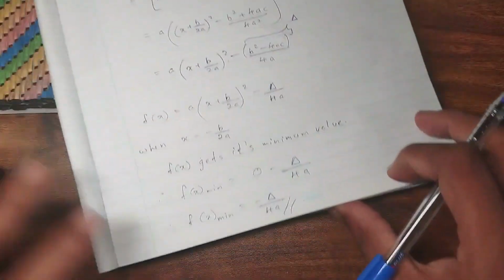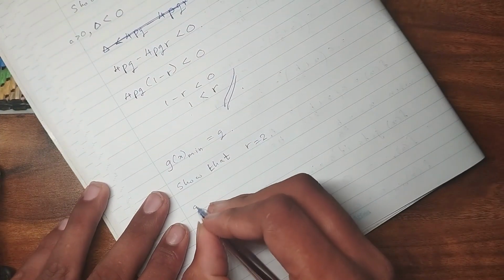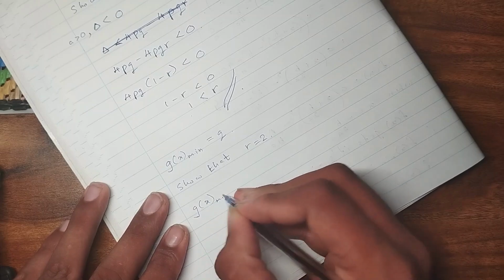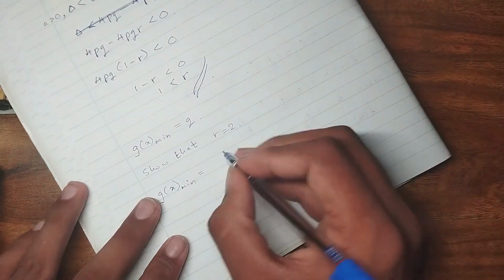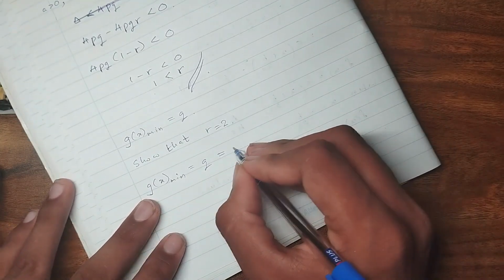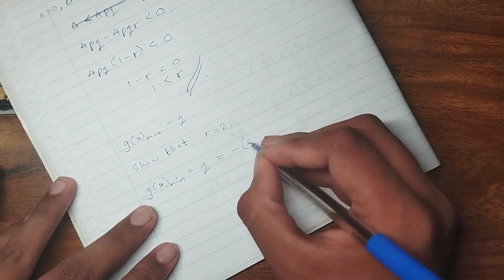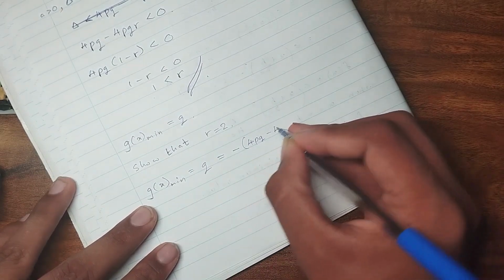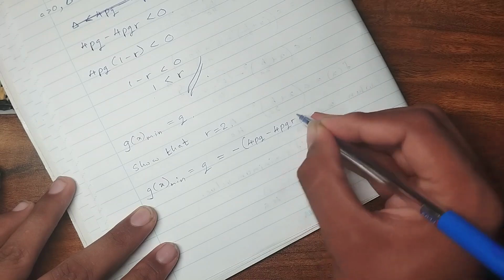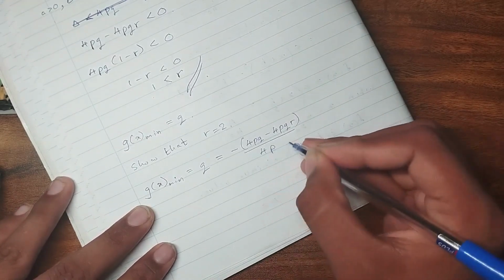Previously we showed that fx minimum is minus delta over 4a, so we can use that here. So gx minimum equals q equals minus delta, which is 4pq minus 4pqr over 4p.